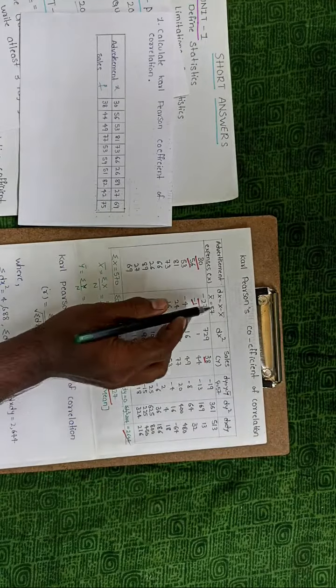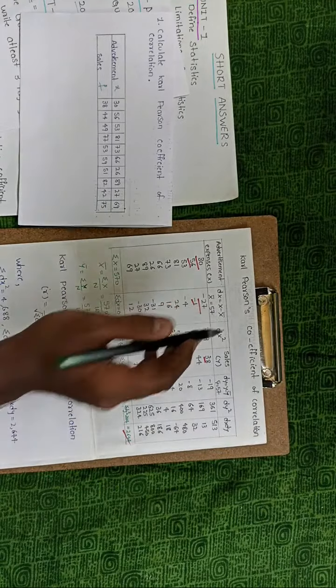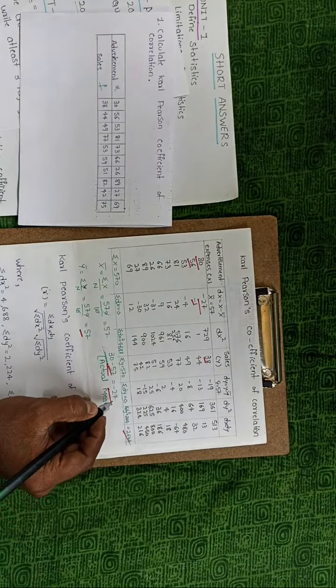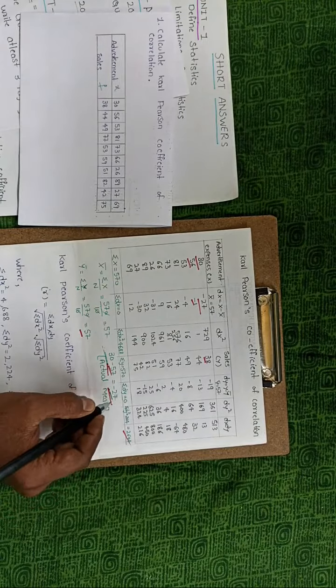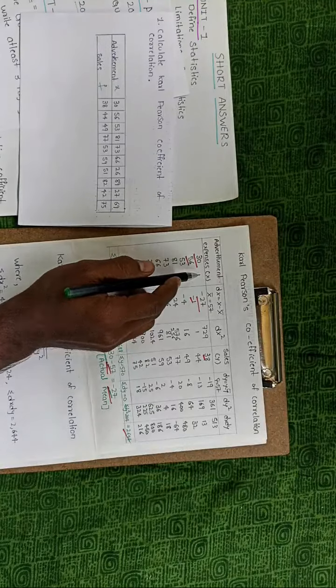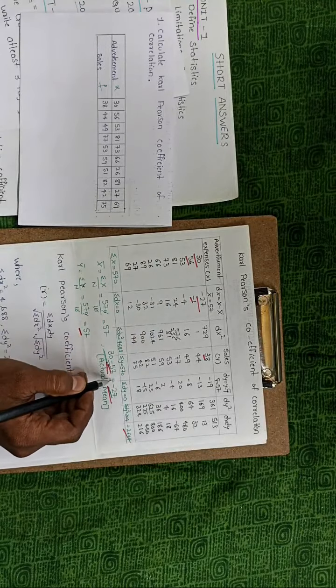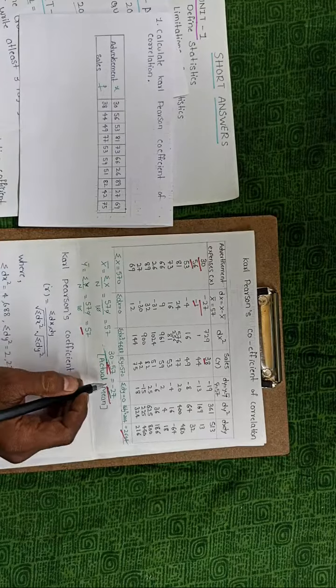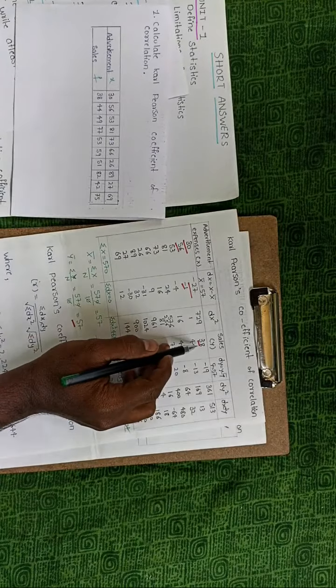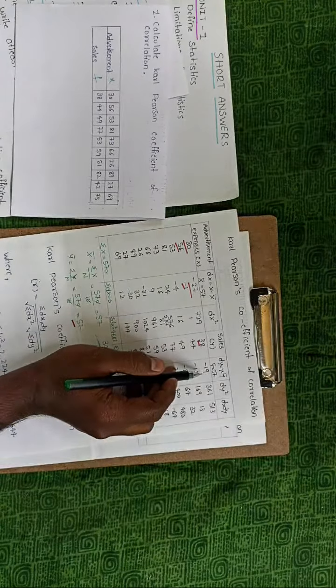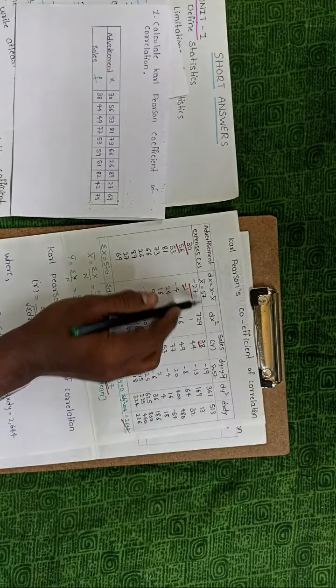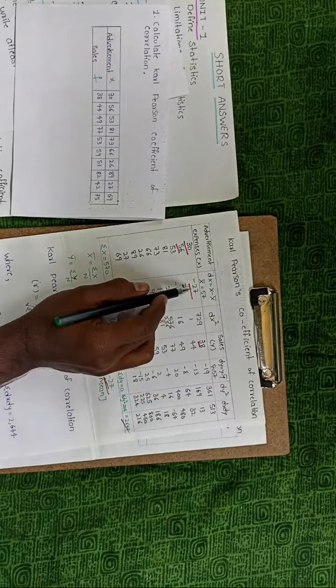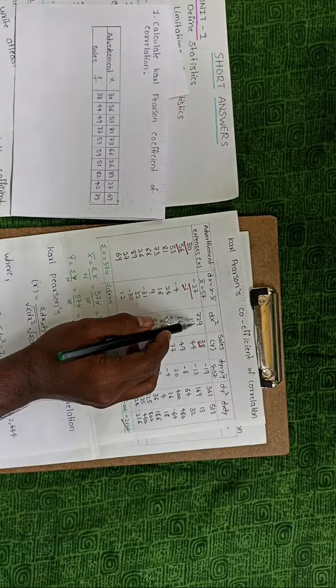Later dx equals x minus x bar. With x bar equal to 57, 30 minus 57 equals minus 27. Similarly here 38 minus 57 equals minus 19. So we got all the dx. Now dx square. Now simply square it. 27 into 27, 729.